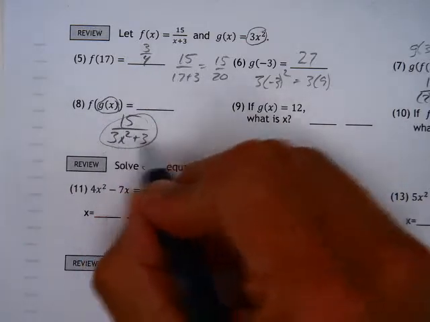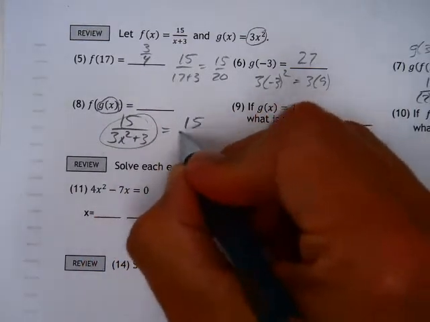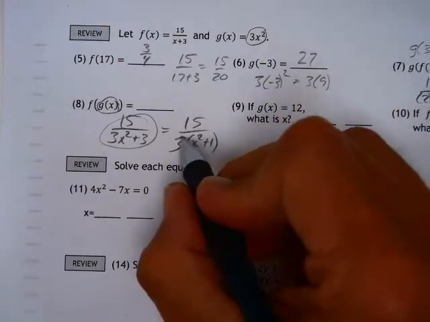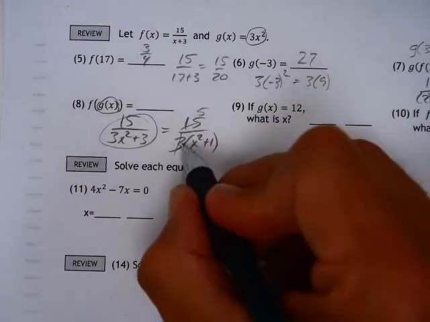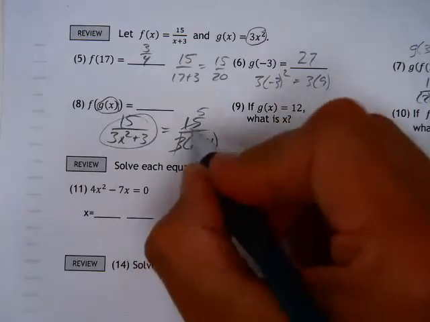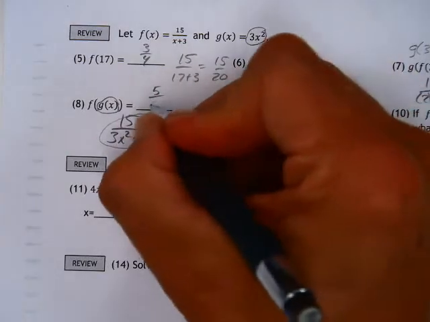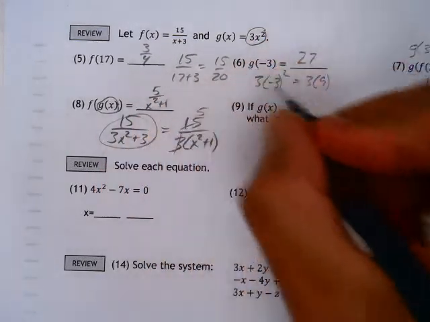So if I can take a 3 out of the bottom, this is the way I'll show you how to do it. You take that 3 out, you're left with an x squared plus 1. Now you can reduce this with this because the 3 applies to the entire denominator. And that 3 goes into 15 5 times. So your equation becomes 5 over x squared plus 1.